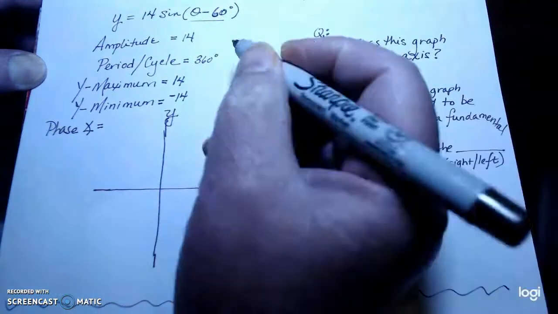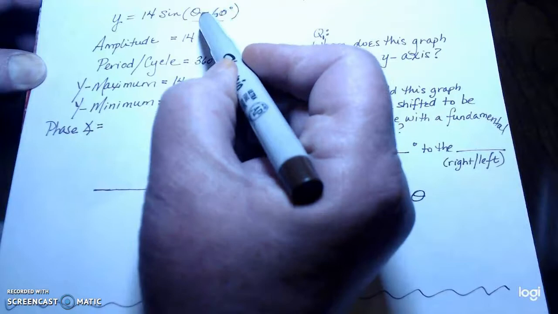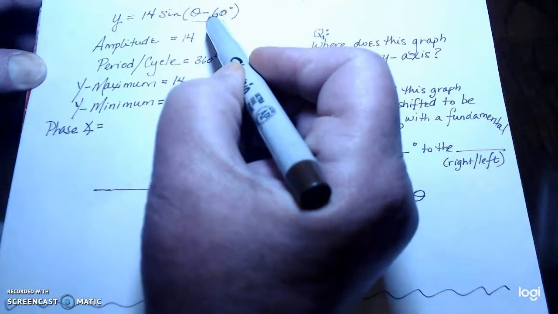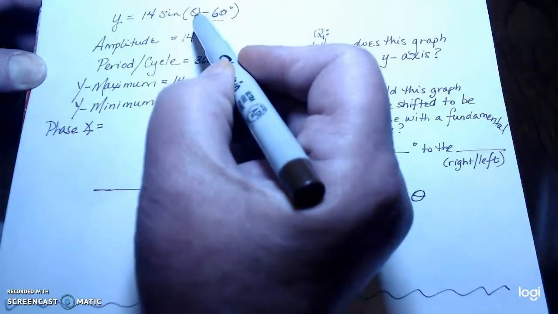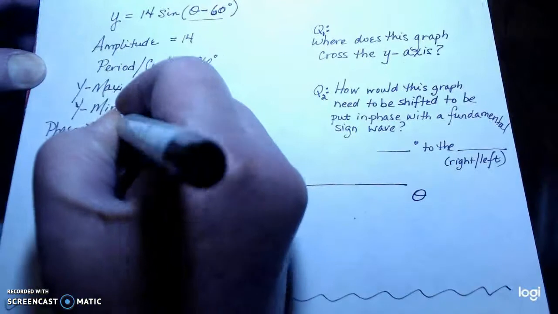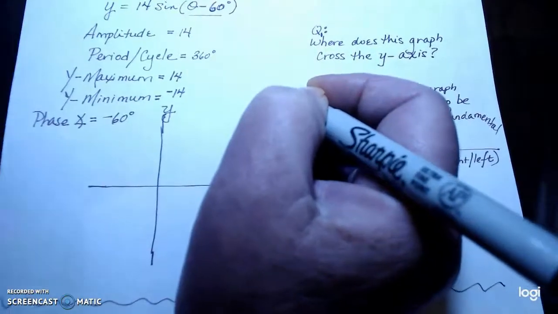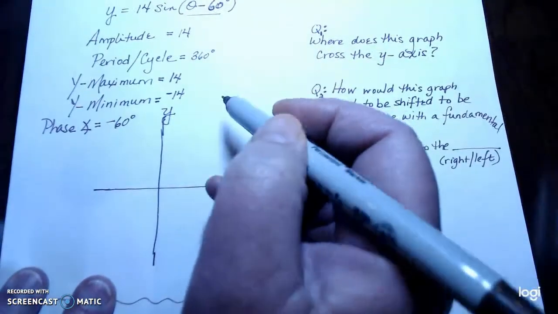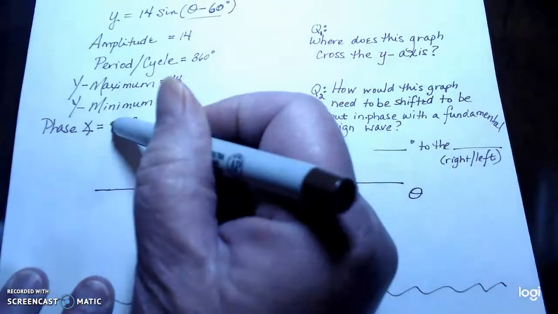Our phase angle is defined to be this angle shift applied to your input angle theta. So we're taking theta, subtracting 60. So in this case, the phase angle is negative 60 degrees. And the sign does matter. Okay, so you're shifting ultimately your theta by subtracting 60 degrees.